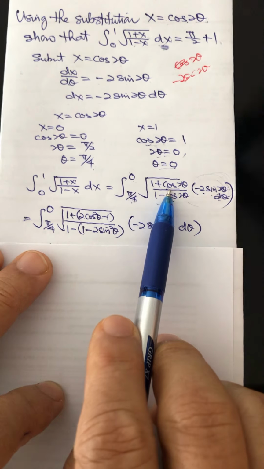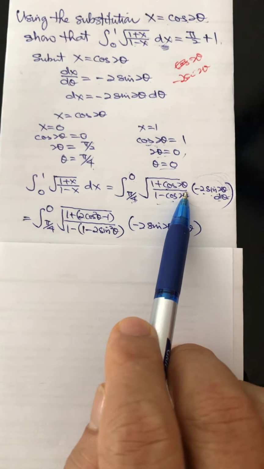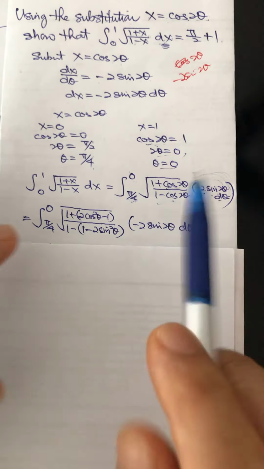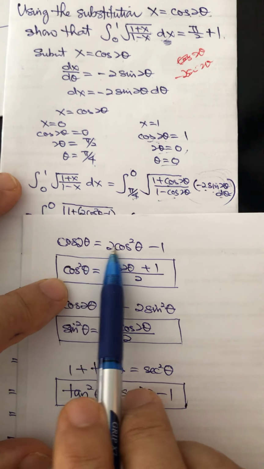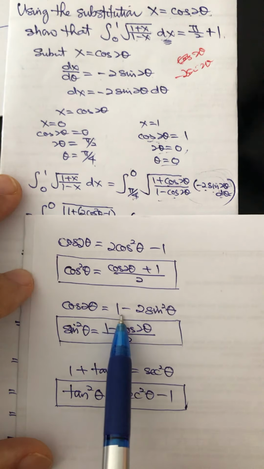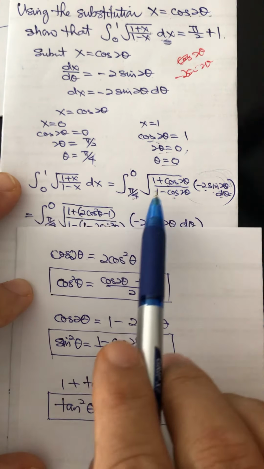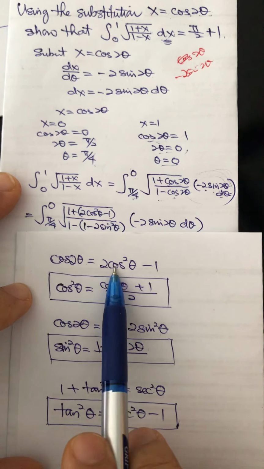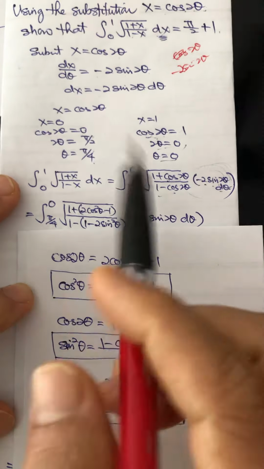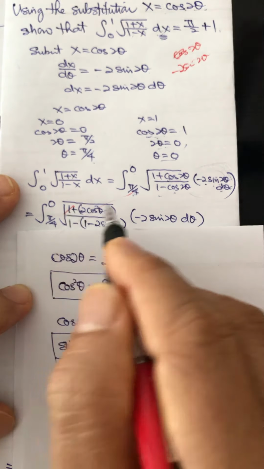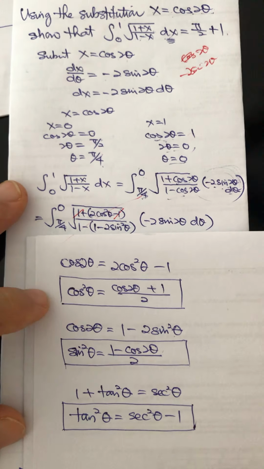Then what I do here, I use the identity to simplify this. Because I know cos 2 theta can be written like this: 2 cos square theta minus 1 or 1 minus 2 sine square theta. I have these two. So you see the top one, I choose this one, 2 cos square theta minus 1. Why? Because I choose like this so that the 1 and the 1 I can cancel. Easier. That is why I choose the suitable one.